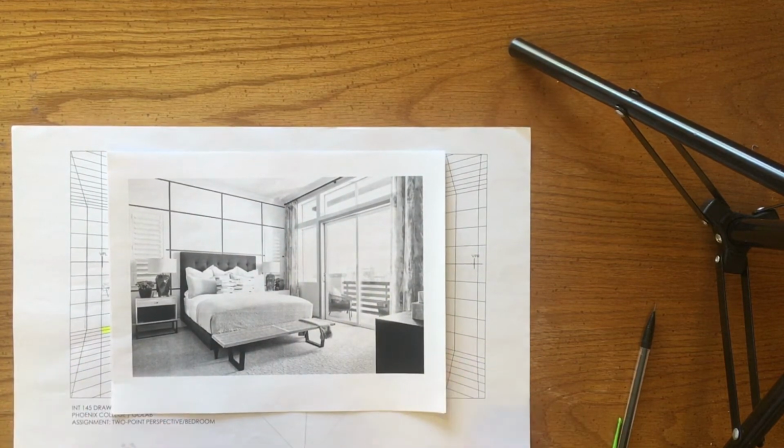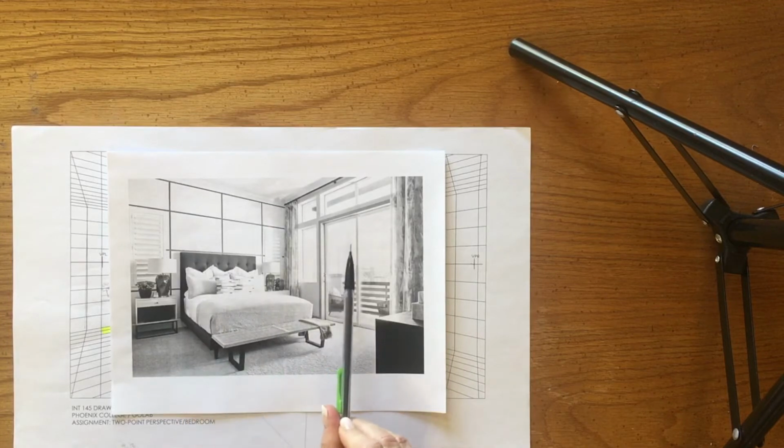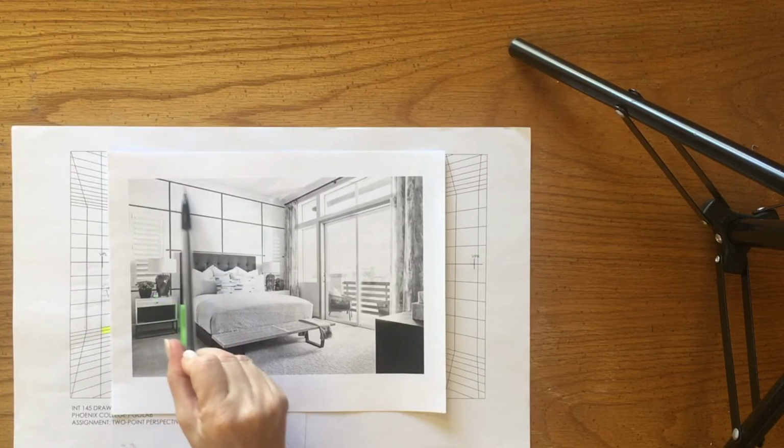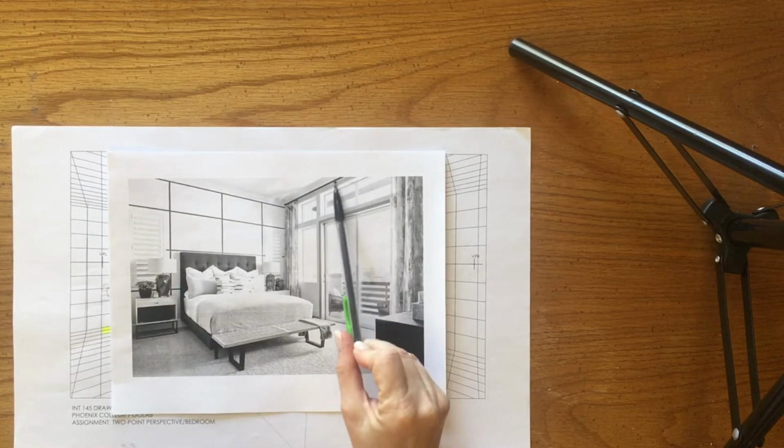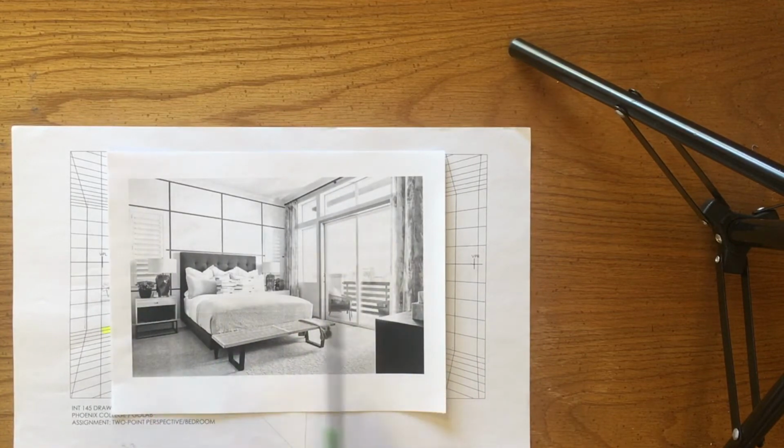So that's the difference between a one-point perspective, which is usually just facing straight on a wall. This is the viewer looking into the corner. And because of this, you are more easily able to see two walls. So in this example, all of the lines from this wall will move to the right vanishing point, and all of the lines from this wall on this side will move to the left vanishing point. So this is what we'll work on today.